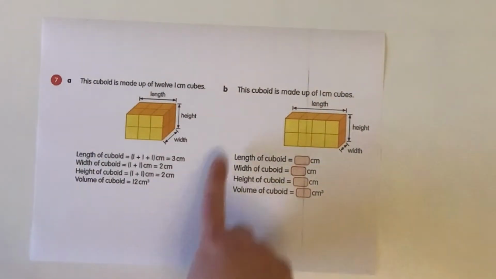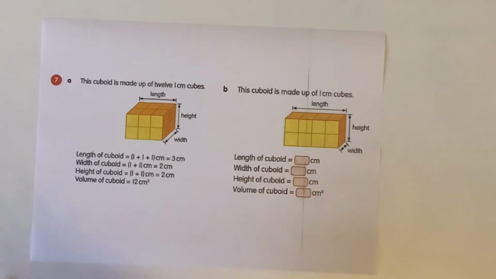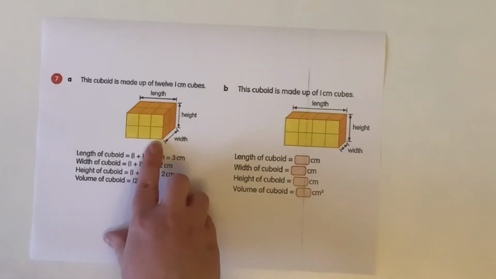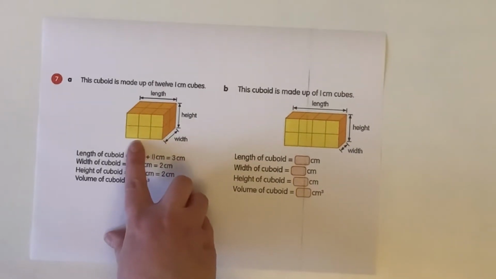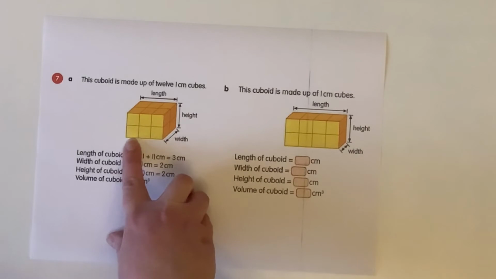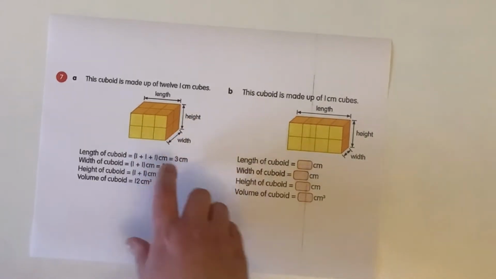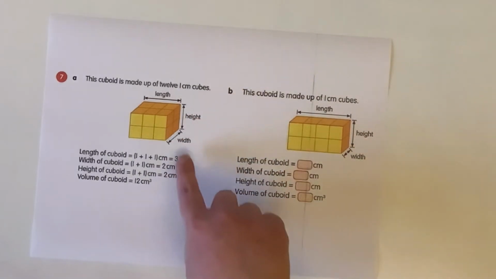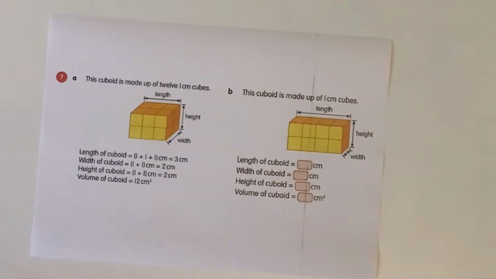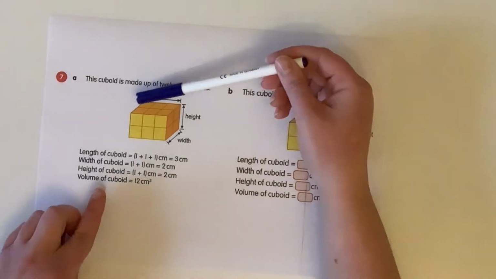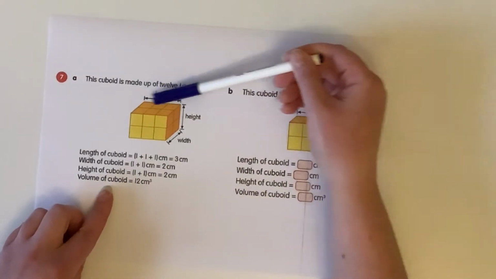So here we have a rectangular solid, or a cuboid, and it is made up of 1 centimetre cubes. Because it's a rectangular solid, the length, the width and the height can also be found. If we first look at the length, the length is this part.